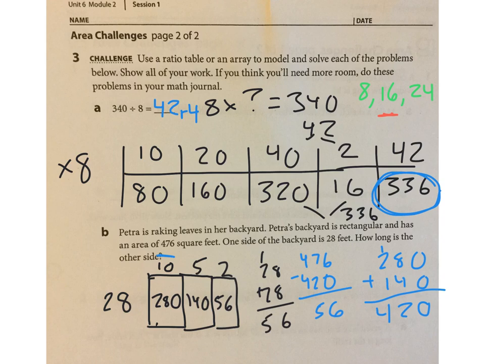And so I started with a small partial area, and I just kept adding to it until all of these combined add up to 476. We already knew that one side was 28 feet long, so the other side is found by adding these three numbers together. 10 plus 5 plus 2, and that means that it was 17 feet long.